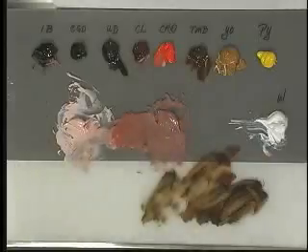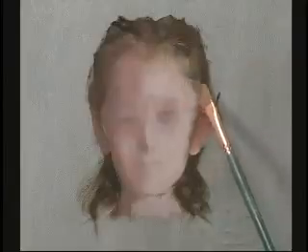I'm going to work quite a bit in the area around the forehead where the hair joins the forehead. This area right here, the temple area in young children, tends to be very wide. So it's important to establish that early on so that you get the feeling that this is a young child. Throughout this demonstration, you'll see me come back to this area again and again to make sure that I capture that width.